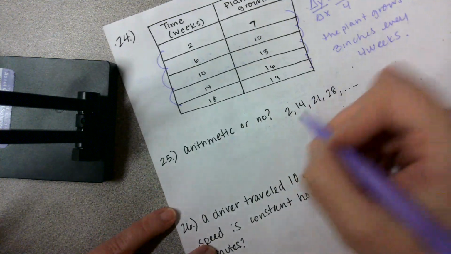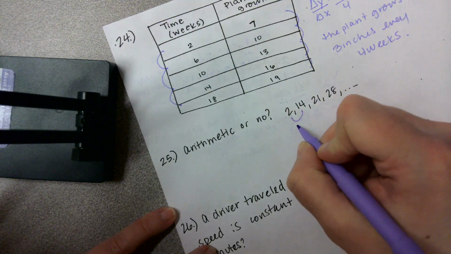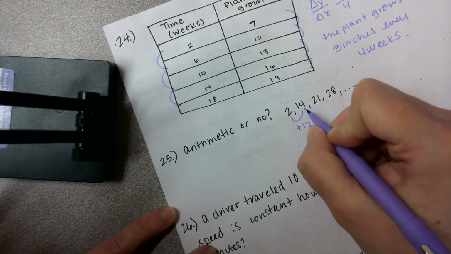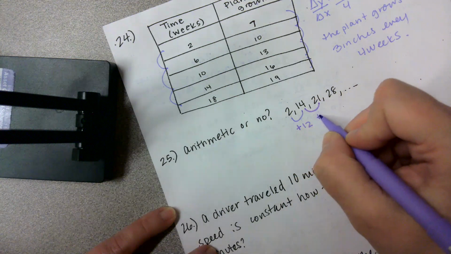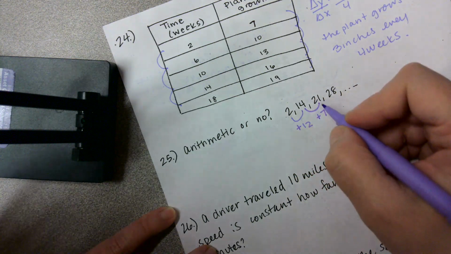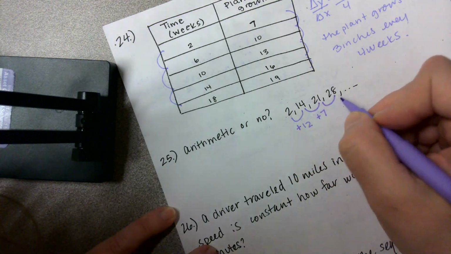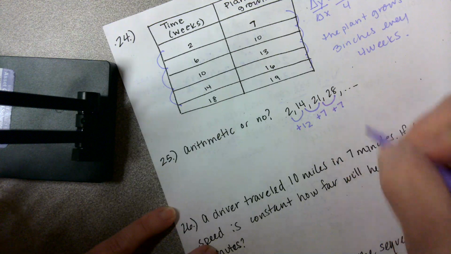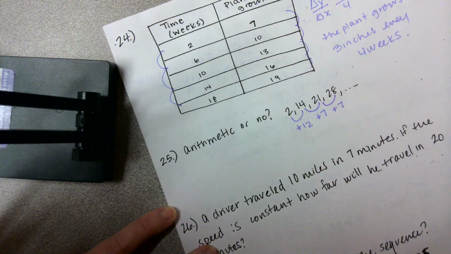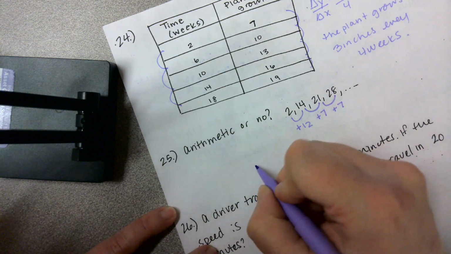Here, is this arithmetic or no? So how do you get from here to here? You add 12. How do you get from here to here? You add 7. How do you get from here to here? You add 7. So no.